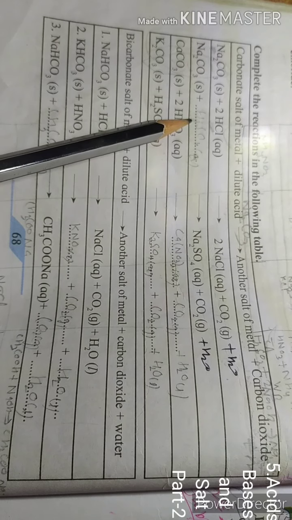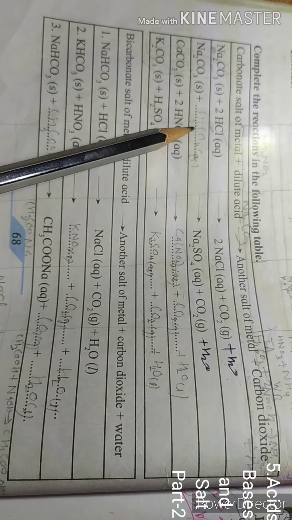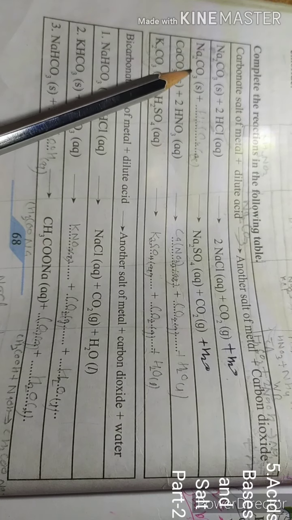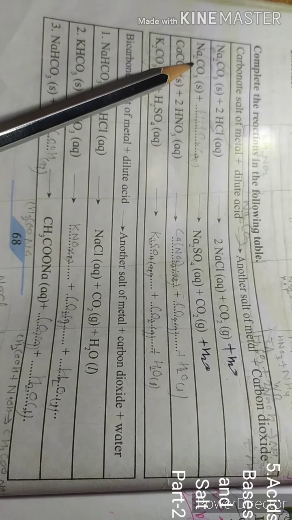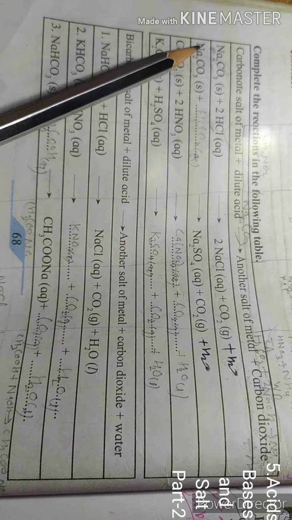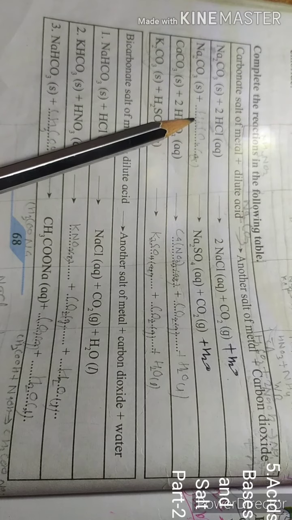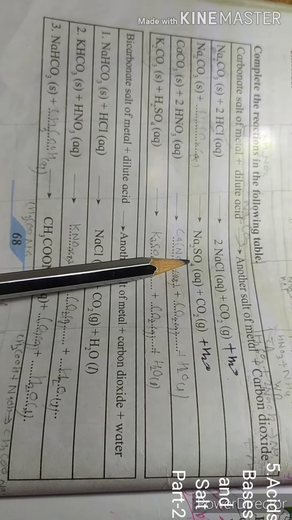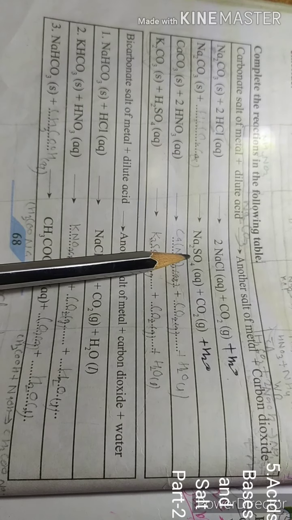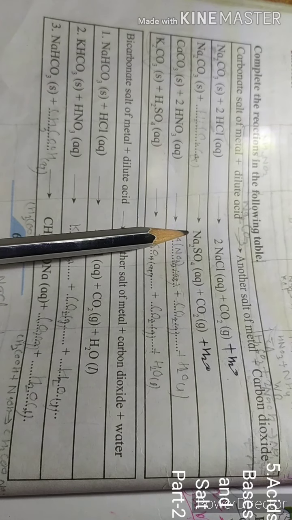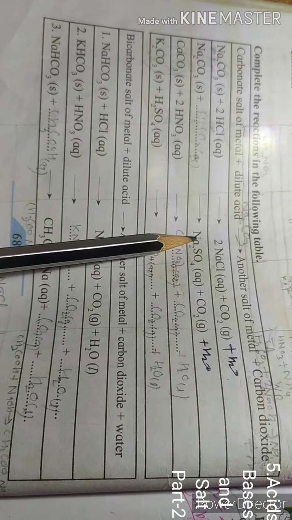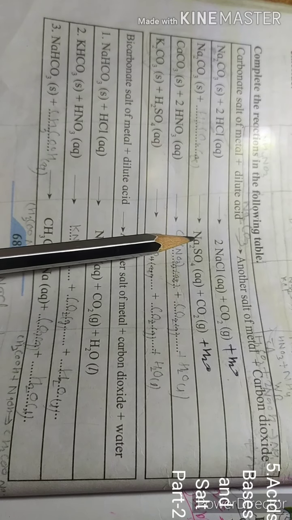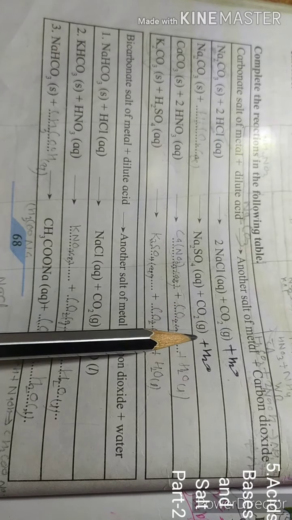Similarly, what will you write here? Na2CO3, that is sodium carbonate, the carbonate salt of the metal sodium. This is the carbonate salt of which metal? Sodium metal. This you have to fill. So you can see here Na2SO4. This is another salt of sodium, the sulfate salt of sodium metal. Carbon dioxide will be here plus H2O will be here.